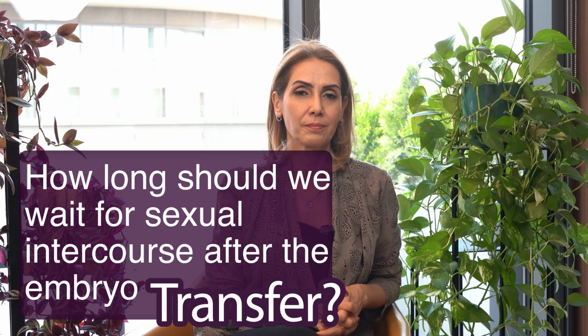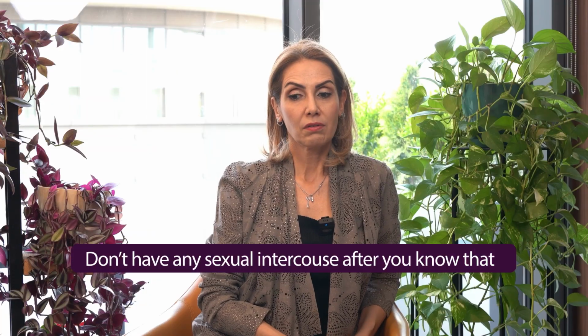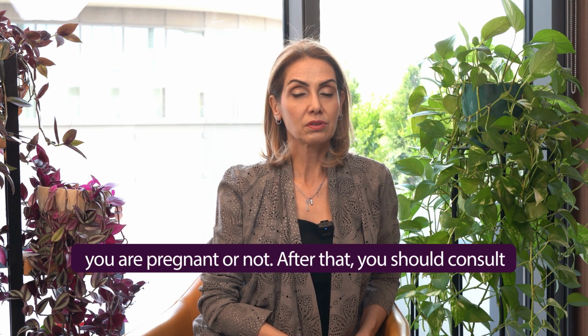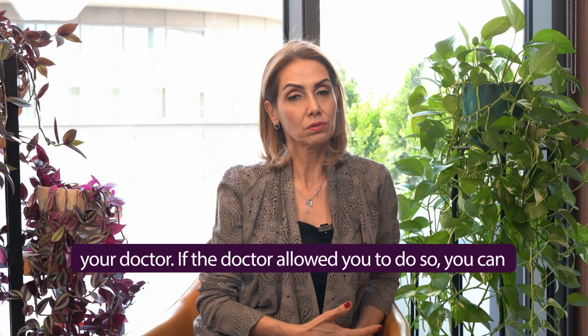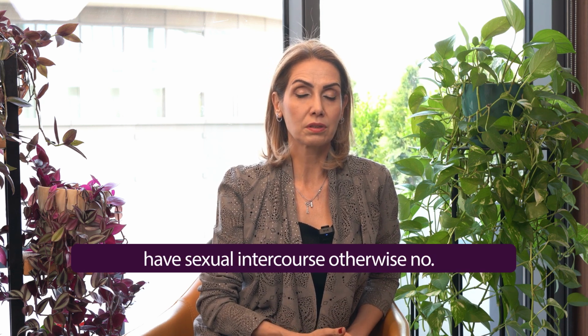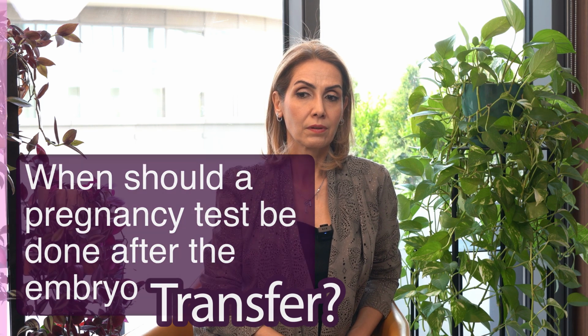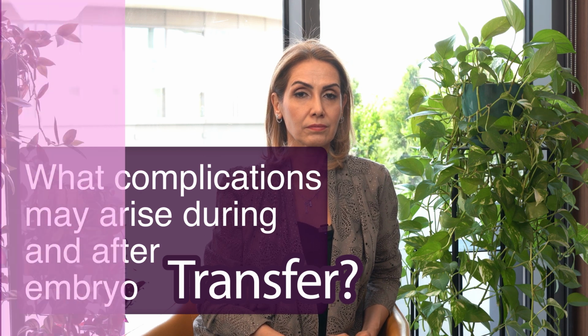How long should one wait for sexual intercourse after the procedure? Don't have any sexual intercourse until you know whether you're pregnant or not. After that, you should consult your doctor. If the doctor allows you to do so, you can have sexual intercourse, otherwise no. When should a pregnancy test be done after the embryo transfer? 10 to 12 days.